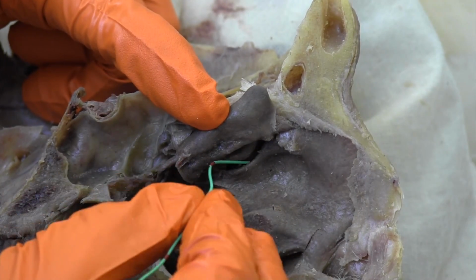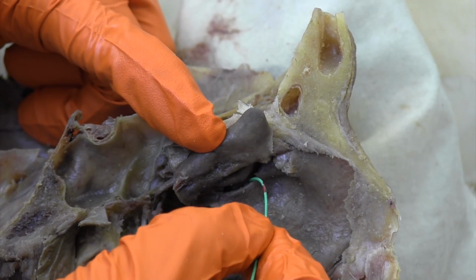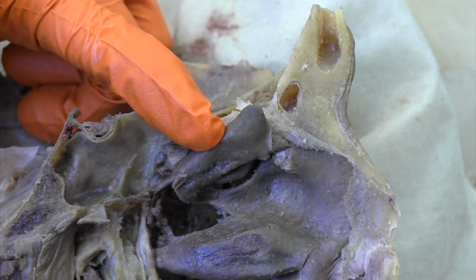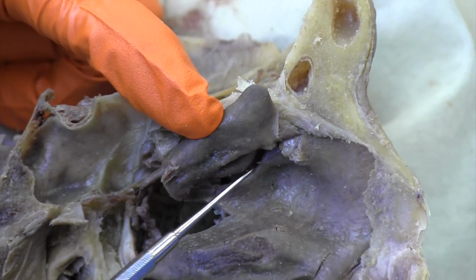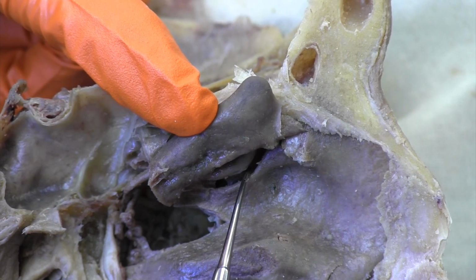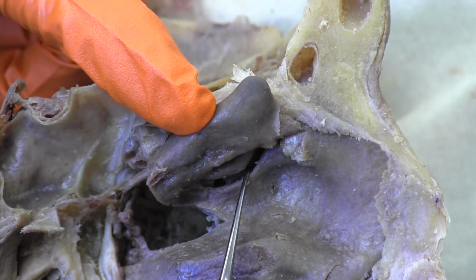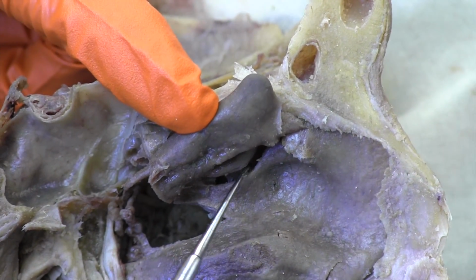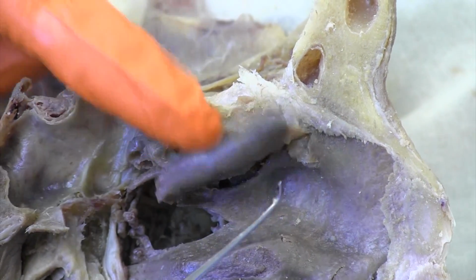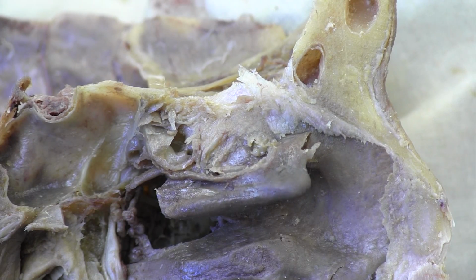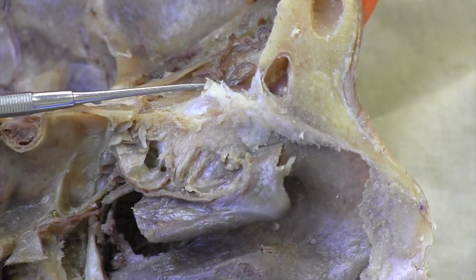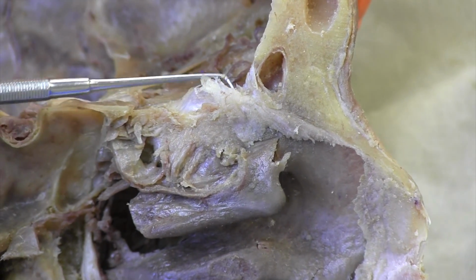Which I may or may not be able to find. Just next to the connection to the frontal sinus is our opening to the anterior ethmoidal air cells. That one's probably going to be a little bit harder to identify, but again, if somehow we were able to get a wire through here, if it was connecting with the anterior ethmoidal air cells, you might see it pop out up in here.